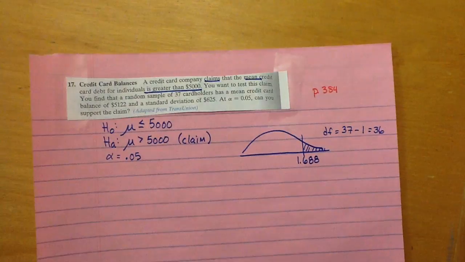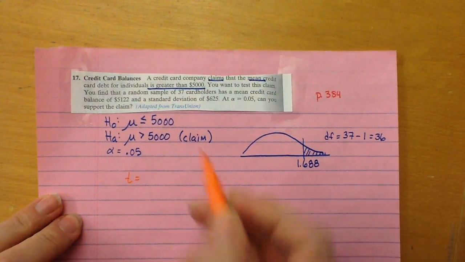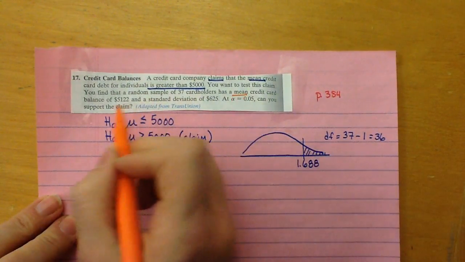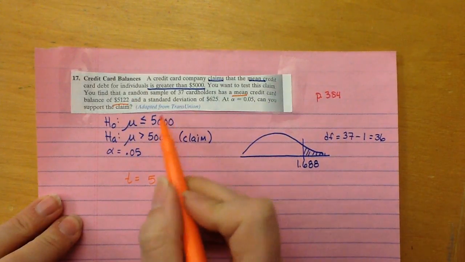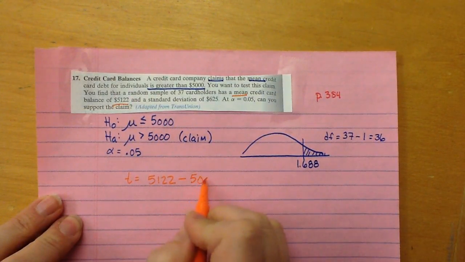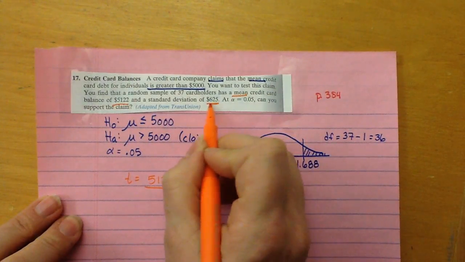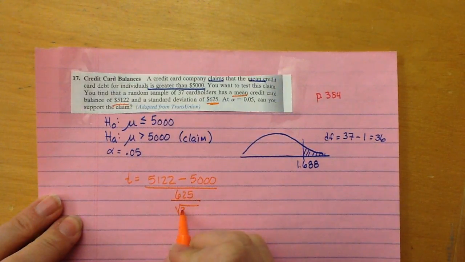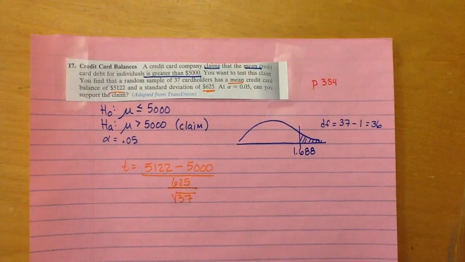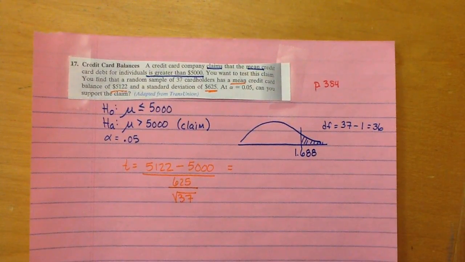Then I'm going to figure out my standardized test statistic. So I need t equals x bar minus mu. X bar is this, 5122, minus mu, which is my claimed mean of 5,000, divided by s, which was 625, over square root of n, which was 37. So I'll put that in my calculator.